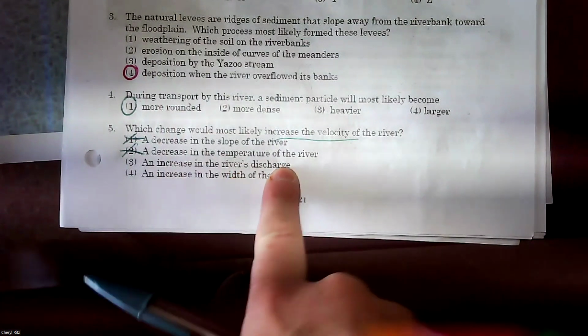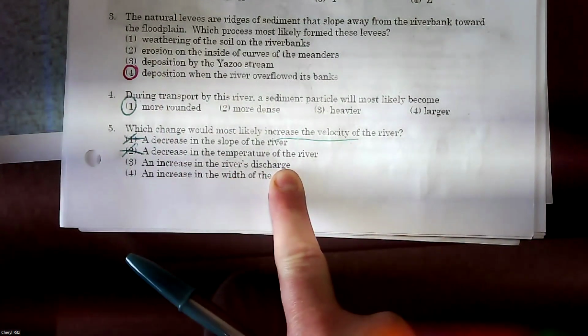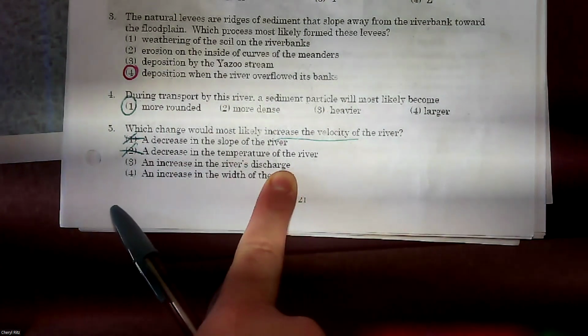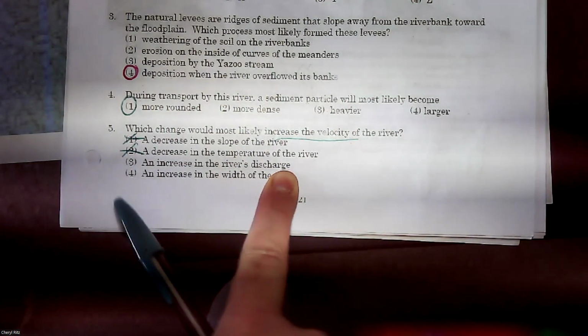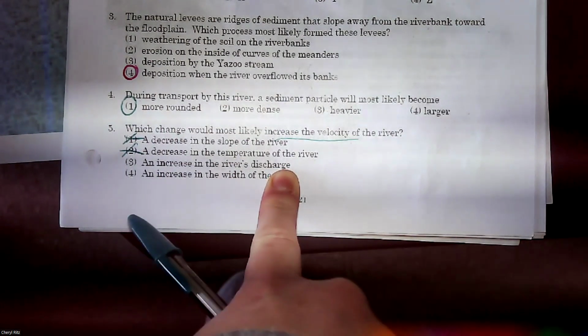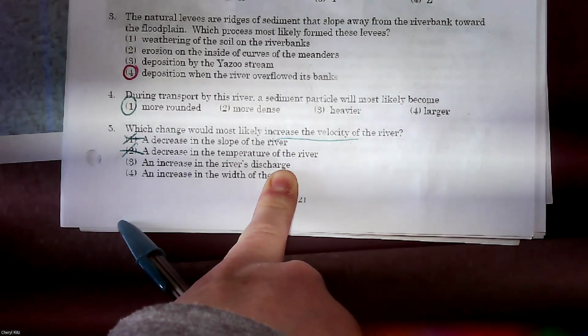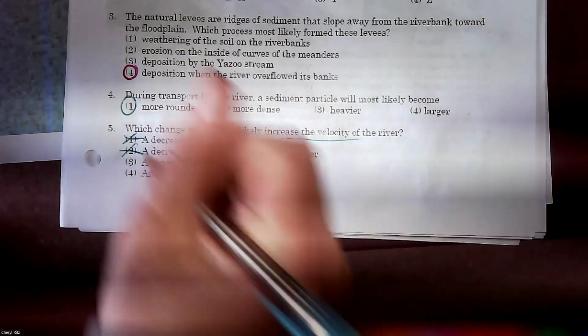Increase in the river's discharge. Vocab word there, what's discharge? It's the amount of water. So if I increase the amount of water, will the river go faster? Picture a water slide. What happens when you put more water in it? Goes faster. So that sounds like the right answer.